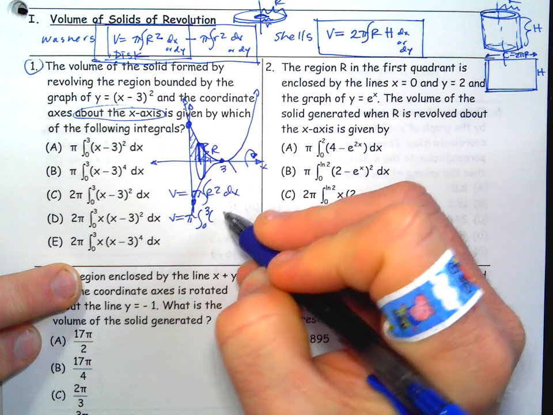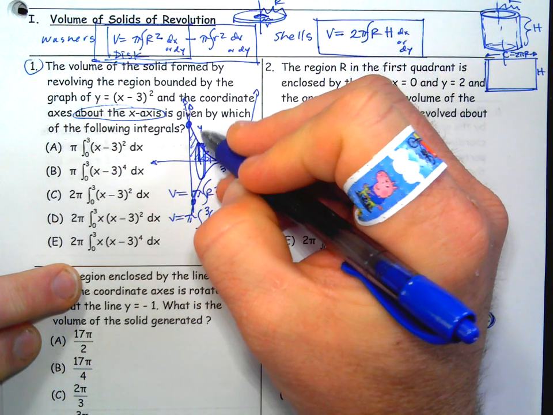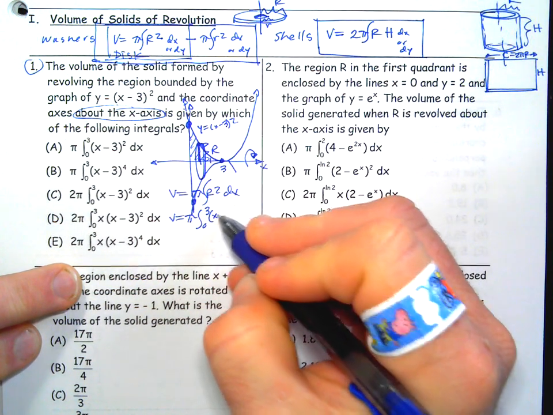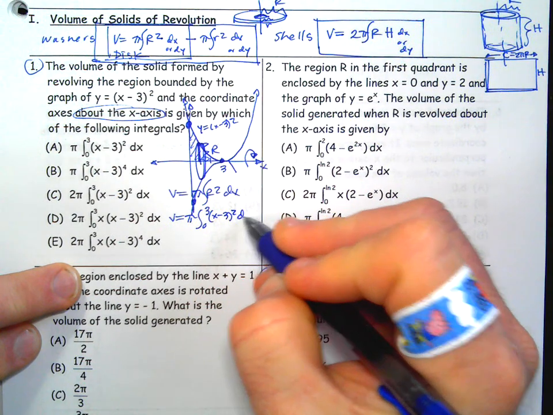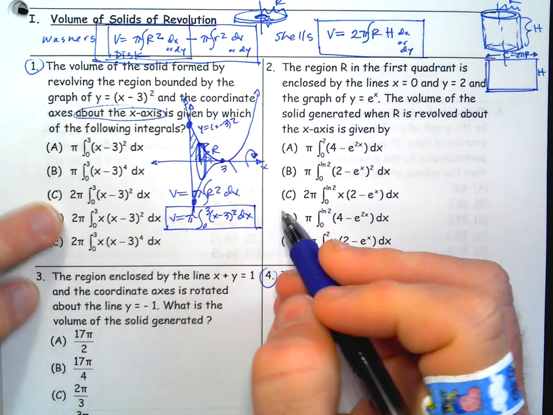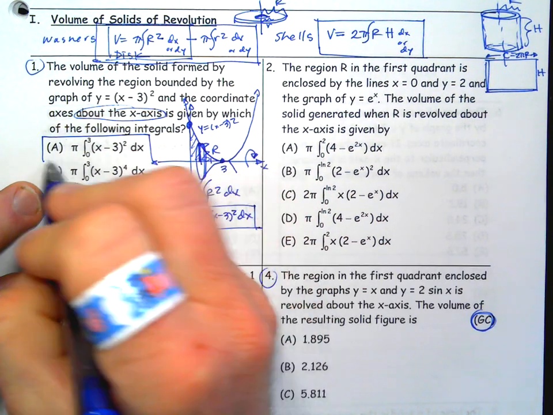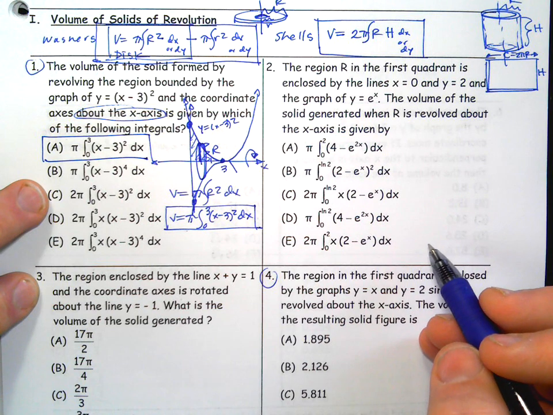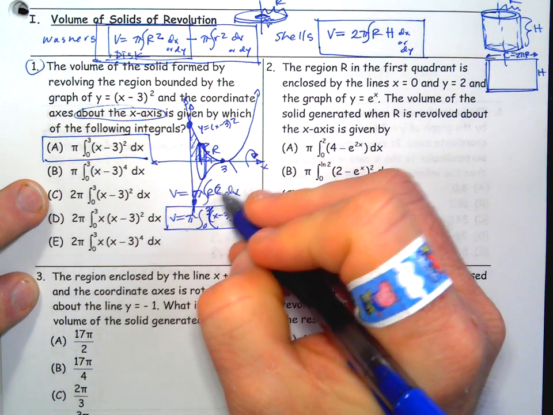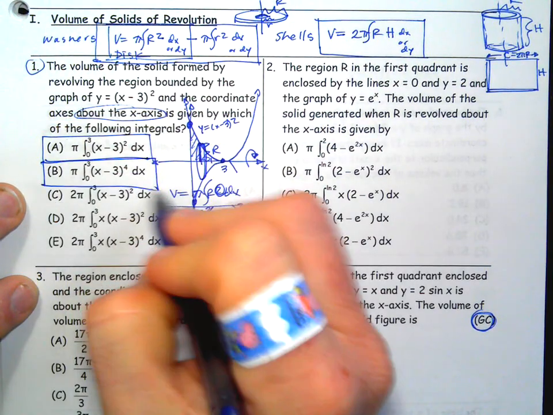The radius is going to be y top minus y bottom. Y top, in terms of x, is the parabola, (x minus 3) squared dx. And that should be it. So do we see that one there? Pi, looks like A. Oh, shoot. Hold on. Crud. I forgot the extra squared, because that has a squared, so it got me.